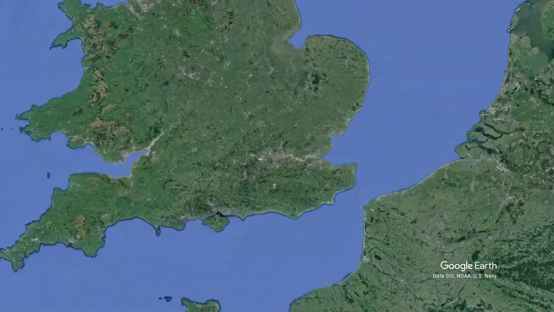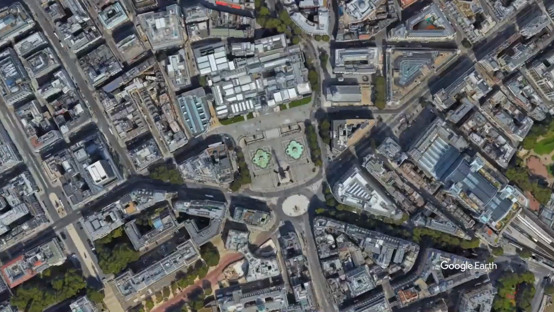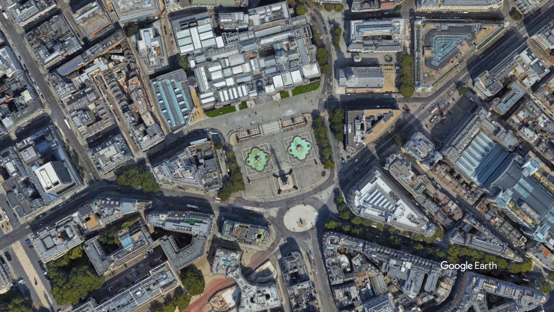Charing Cross is widely known as the very centre of London. But we're going back in time to when this was a rural village on the northern fringes of Westminster.